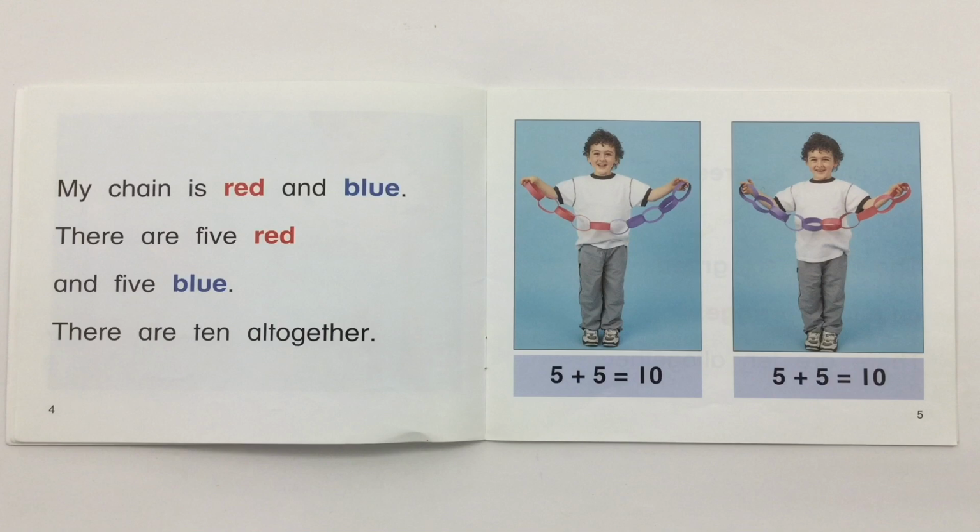My chain is red and blue. There are 5 red and 5 blue. There are 10 all together. 5 plus 5 equals 10.